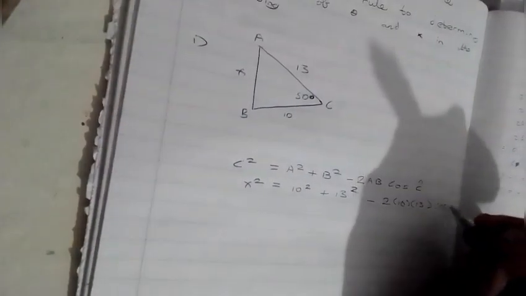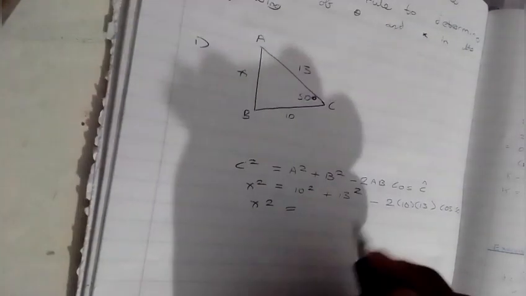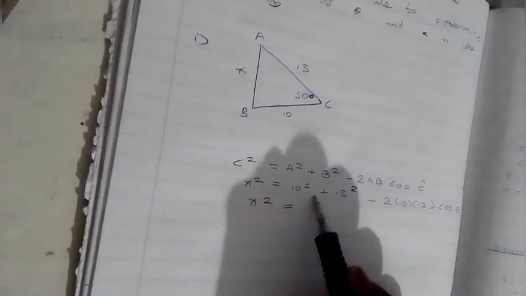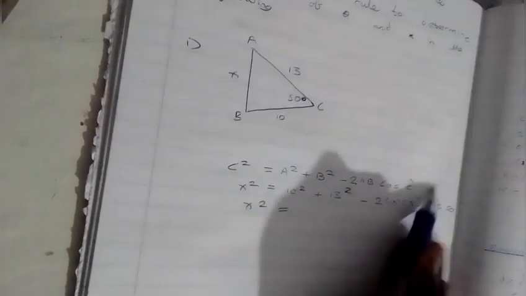From here, it's cos angle C. And what is angle C? It's 50 degrees. From there we solve and find our answer. So x squared equals, we can insert this in a calculator: 10 squared plus 13 squared minus 2 times 10 times 13 cos 50. You can put that in a calculator and find our answer.